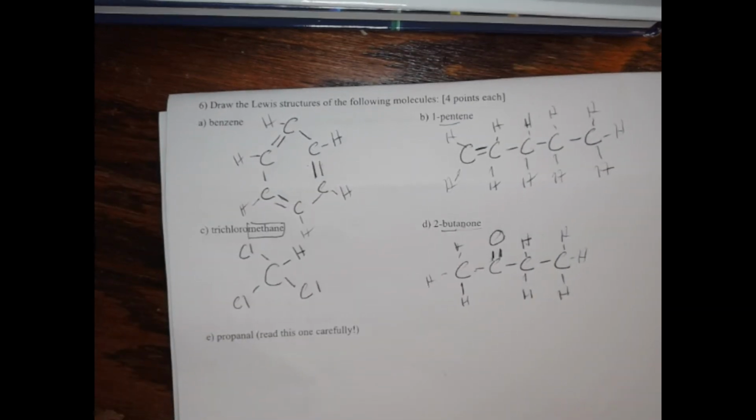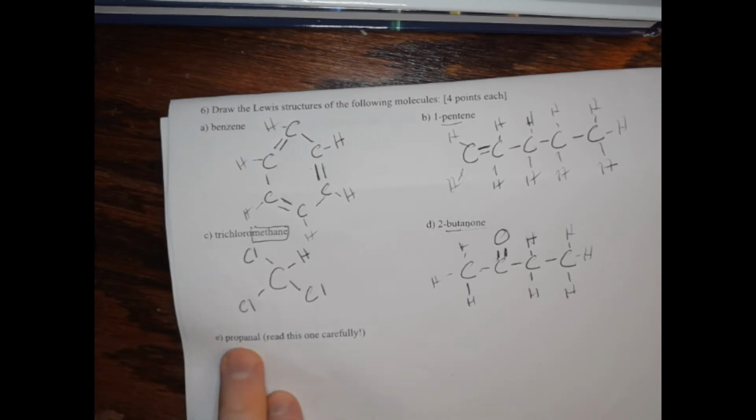Then we have propanal, and Dr. Tease has written, read this one carefully, so we better give it a quick double look. So it's propanal, and I can see the reason for this. You might, if you were in a hurry, misread it as propanol, which would have indicated an alcohol, but it says propanal, which is an aldehyde. And an aldehyde is a special kind of ketone, I guess would be one way to think about it.